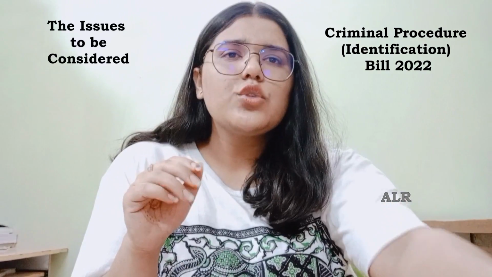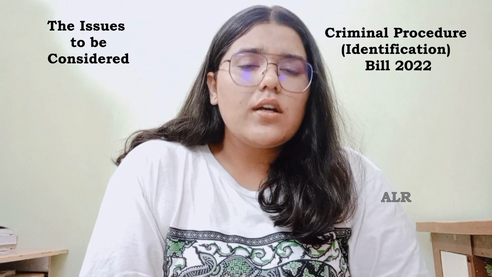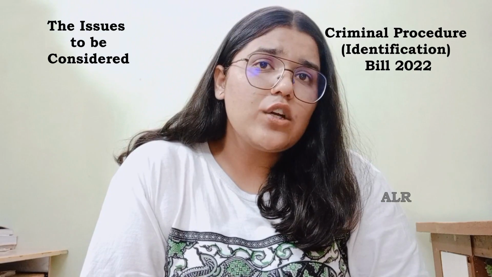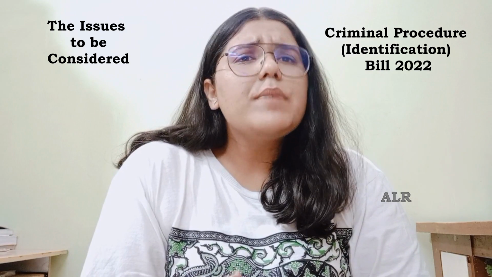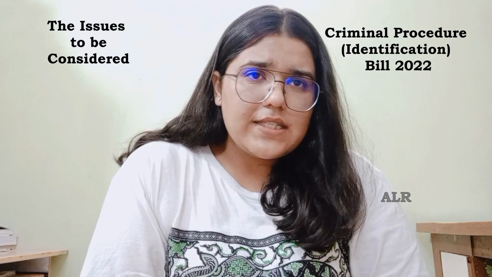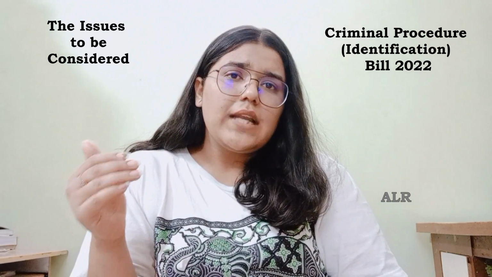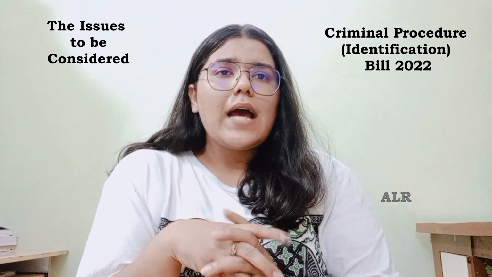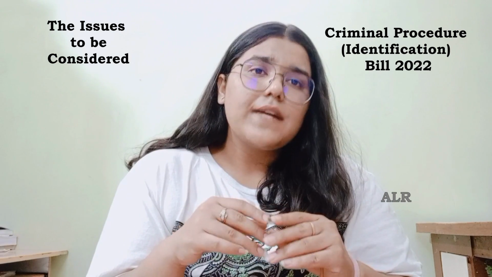Now let's see the issues to be considered. There might be one issue: this Bill of 2022 may violate the right to privacy under Article 14 of the Indian Constitution, as well as the right to equality. This bill permits the collection of certain information about individuals for the purpose of investigation of crime. This information forms part of the personal data of the individual and is protected under the right to privacy. The Honorable Supreme Court has recognized the right to privacy under Article 14 of the Constitution as a fundamental right.